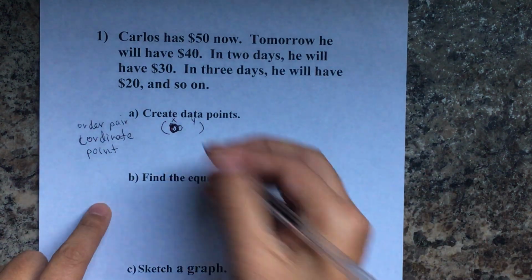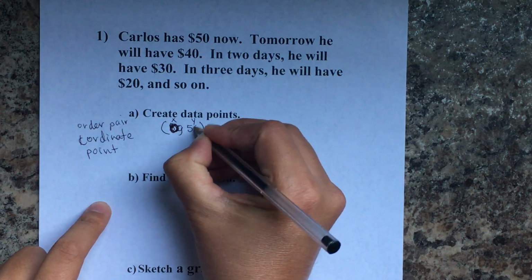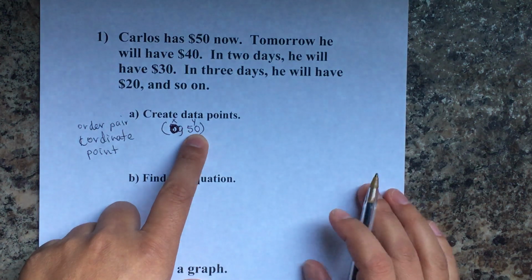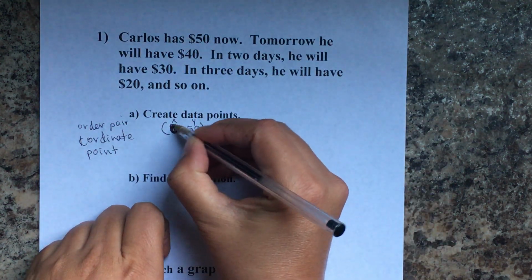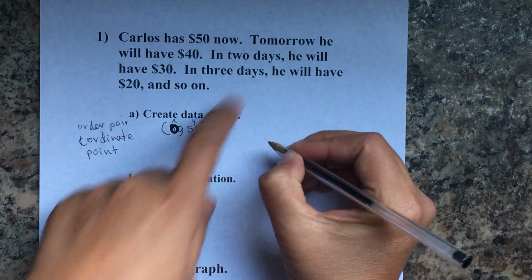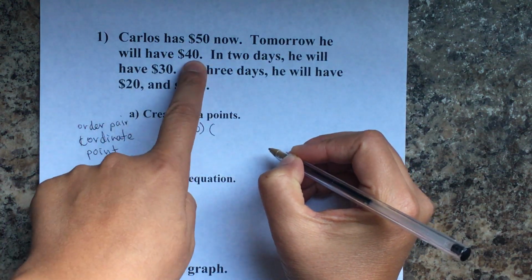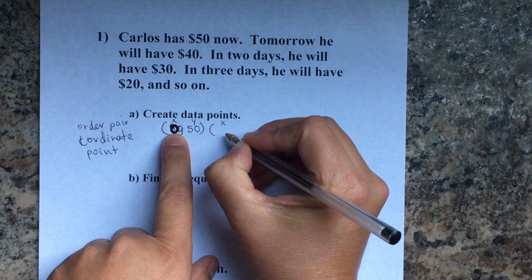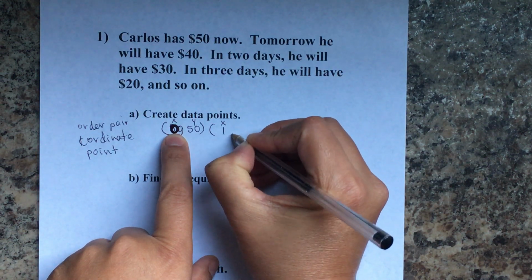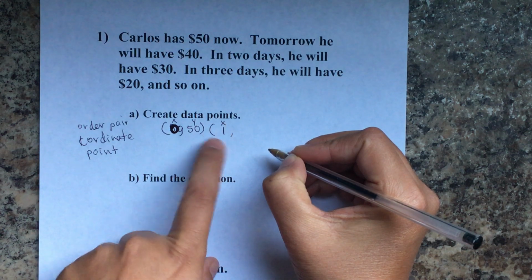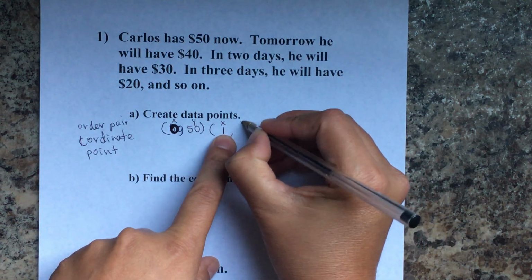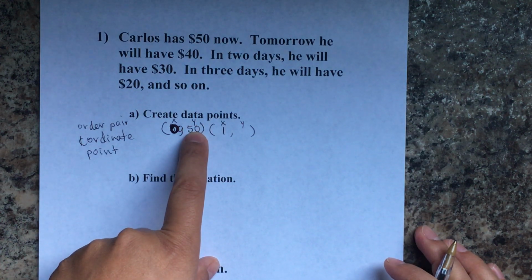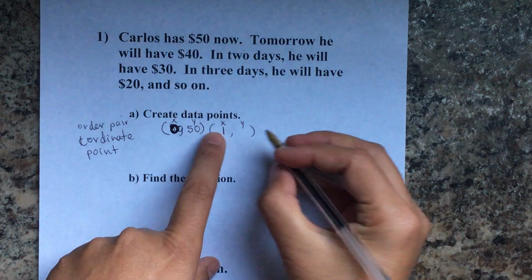Sorry, I put the 50 in here, but right now I have $50, or Carlos has. Okay, this is a 0. Tomorrow he will have $40. So if today is represented by 0, tomorrow is going to be 1 day later, so number 1. Okay, the x is going to be the days, and y is going to be the money that he has.